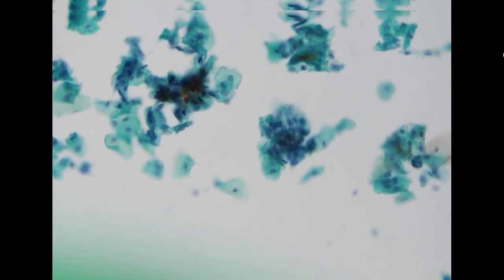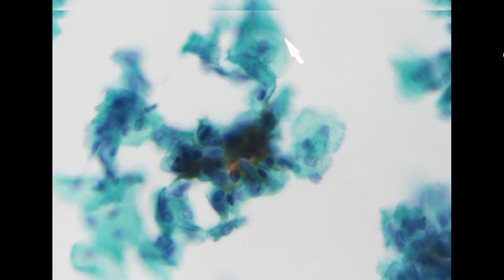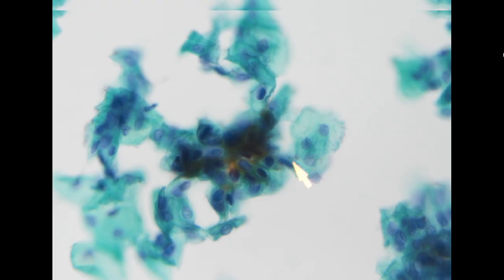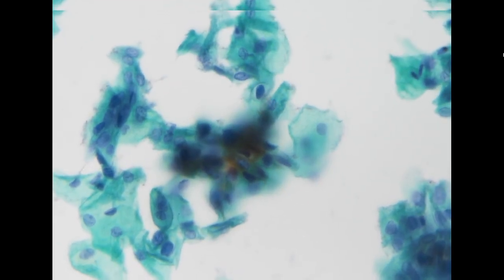When we go to higher power, we can appreciate that we do have some cells with slightly increased NC ratio and slightly darker staining of the nucleus. The size of the nucleus is not particularly increased, and there are some very vague halos over here, a vague koilocytic feature, such as this here.